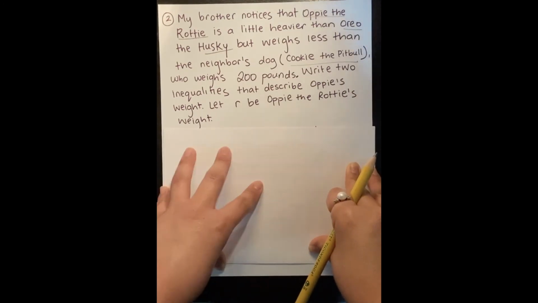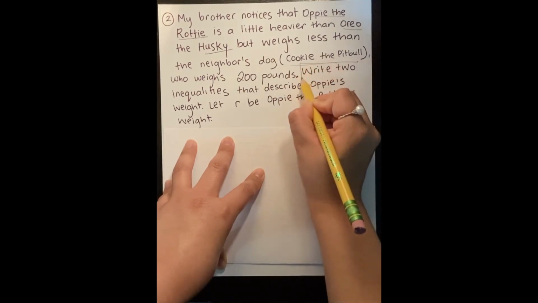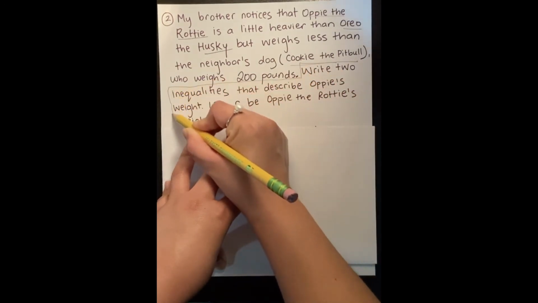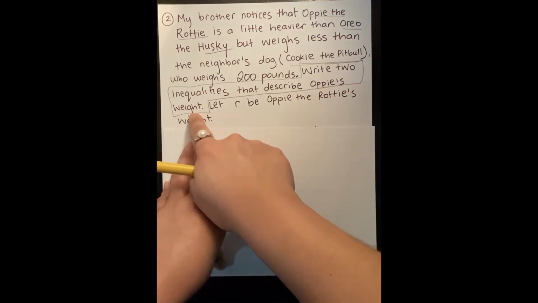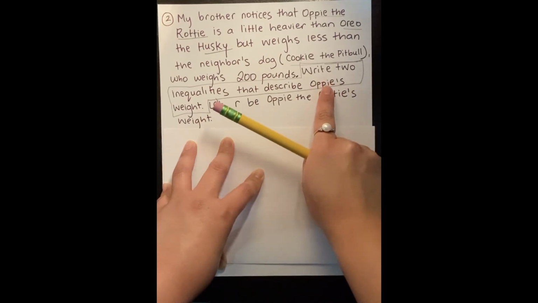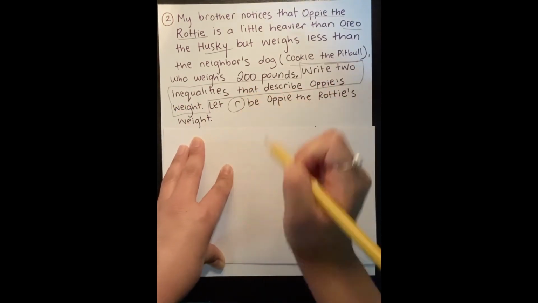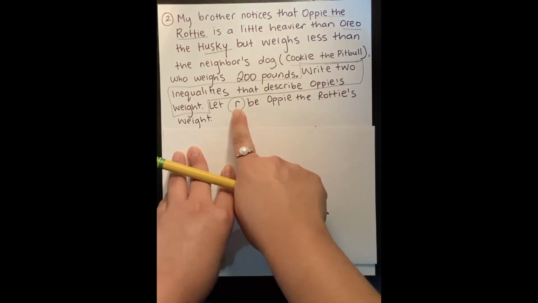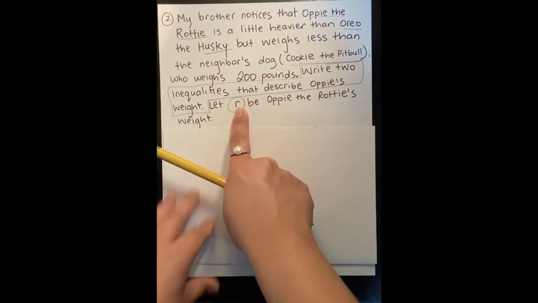What is this problem asking us to do or find? It is asking us to write 2 inequalities that describe Opie's weight. So we have to write 2 inequalities that describe Opie's weight. And they told us which variable to use to represent Opie's weight. We are using R. Okay?